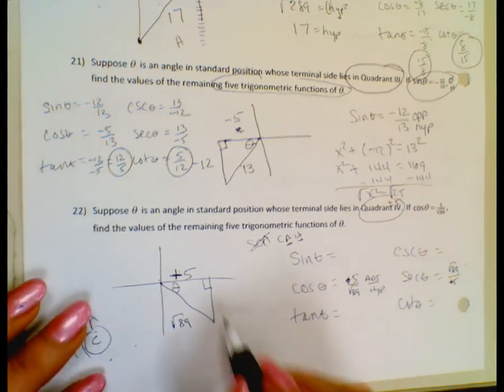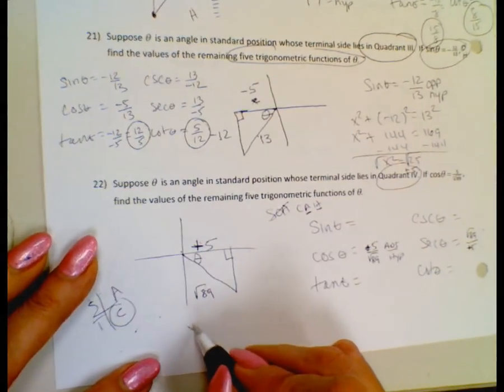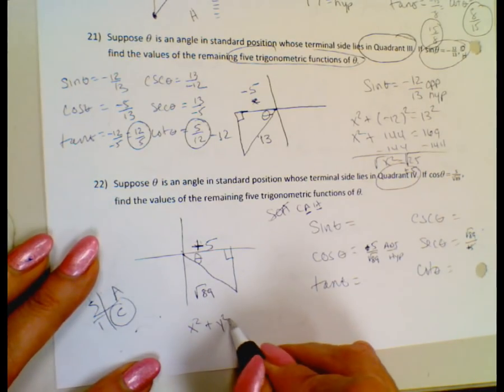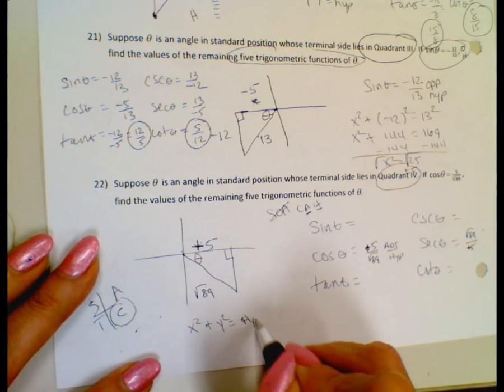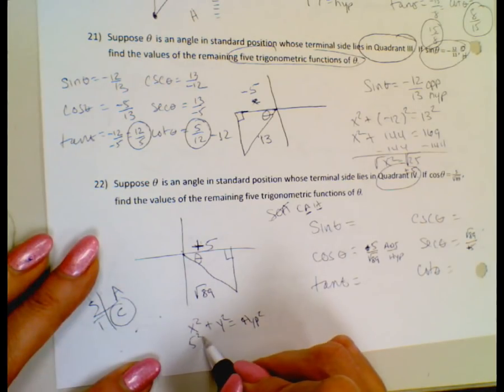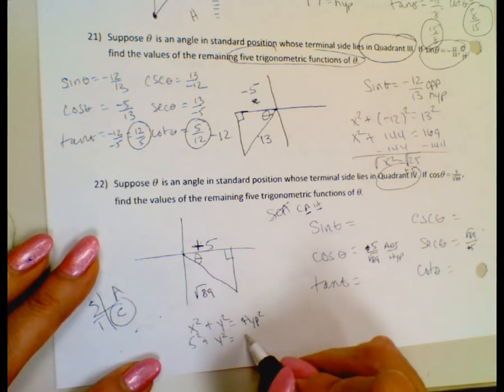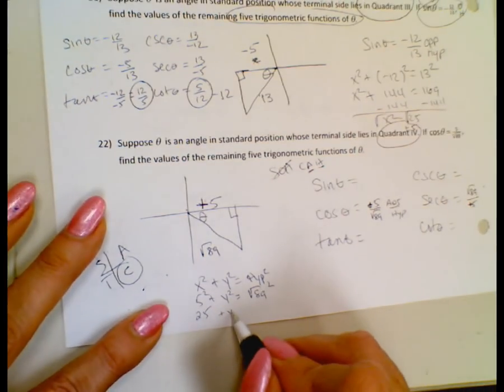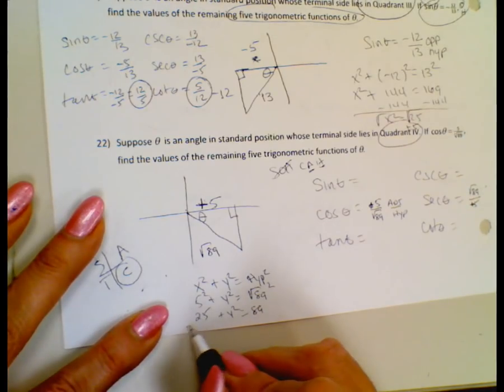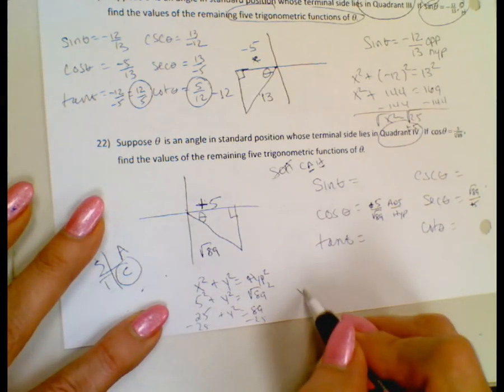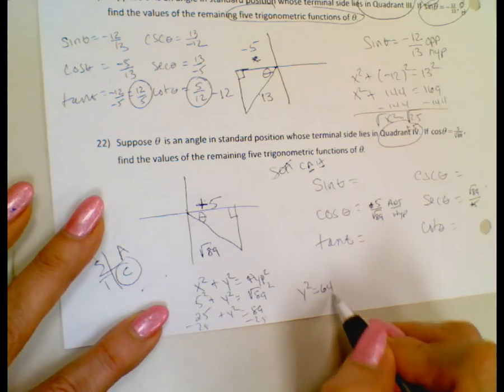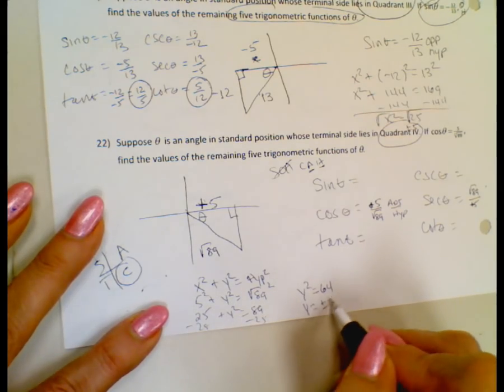All right, we have to fill in the missing side here. So the Pythagorean theorem says x squared plus y squared equals your hypotenuse squared. So x is 5. We do not know the y, but the hypotenuse is radical 89, squared, which is 89. So 25 plus y squared equals 89. Subtract 25, y squared equals 64, and y is plus or minus 8.